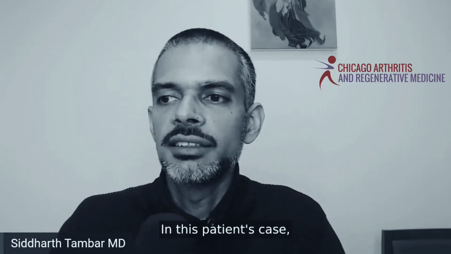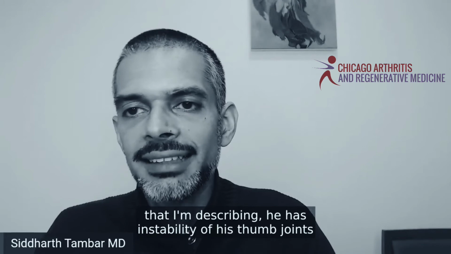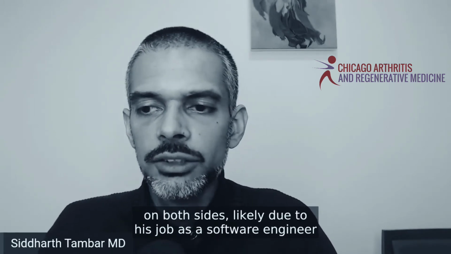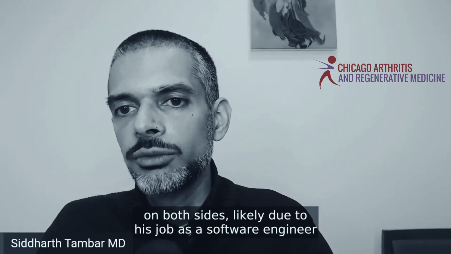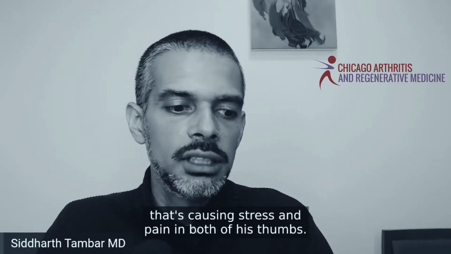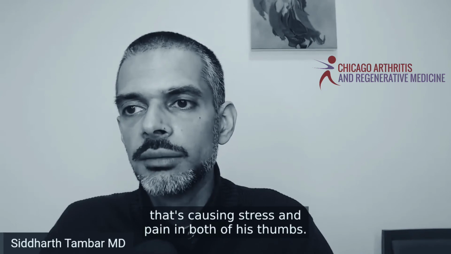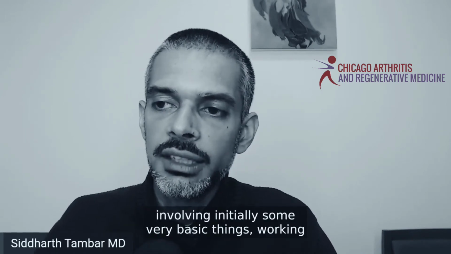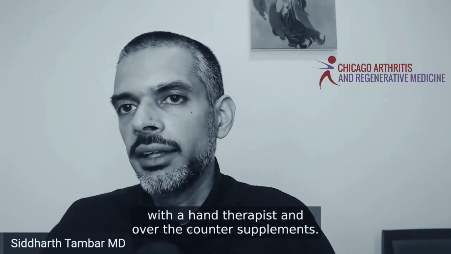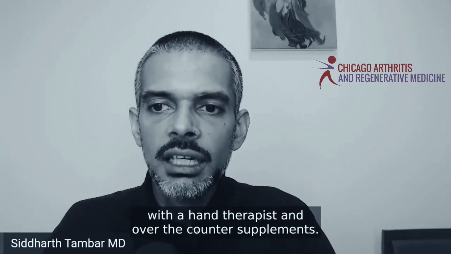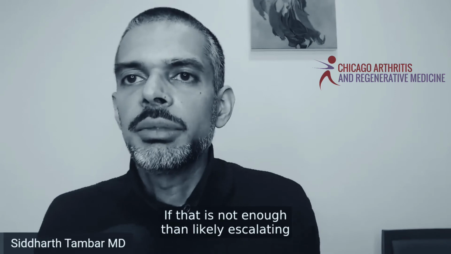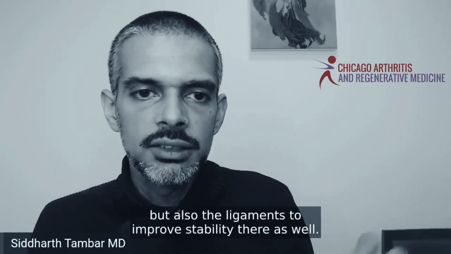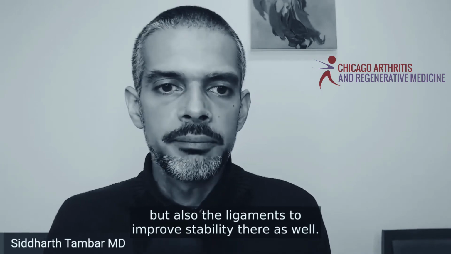In this patient's case that I'm describing, he has instability of his thumb joints on both sides, likely due to his job as a software engineer, that's causing stress and pain in both of his thumbs. And we talked about a strategy for him involving initially some very basic things, working with a hand therapist, some over-the-counter supplements. If it's not enough, then likely escalating to platelet-rich plasma, where we could then treat not only the joint that's unstable, but also the ligaments to improve stability there as well.